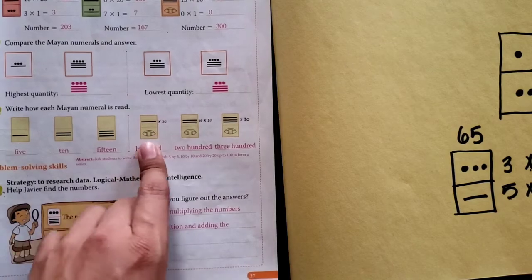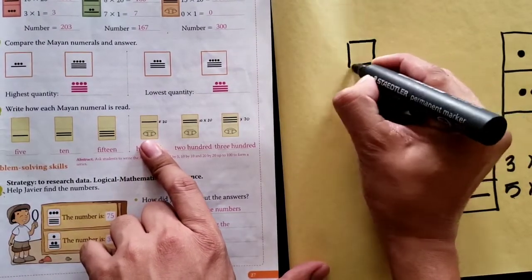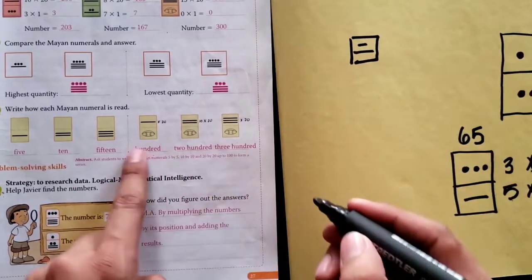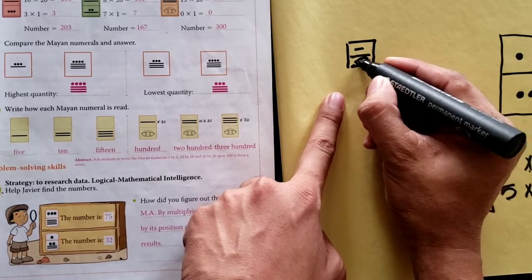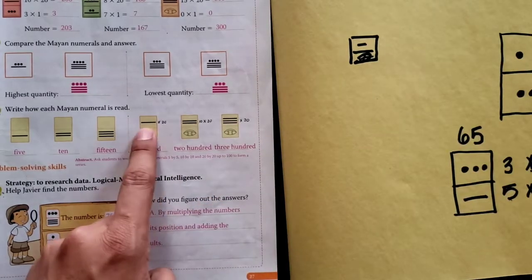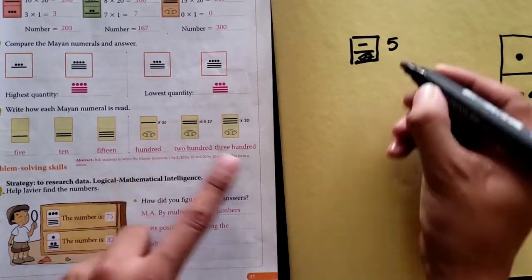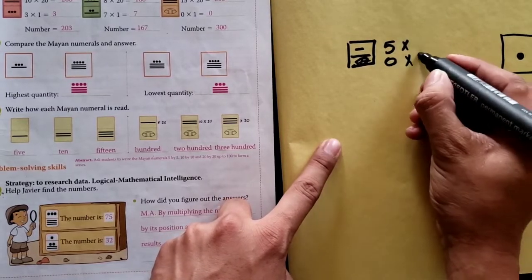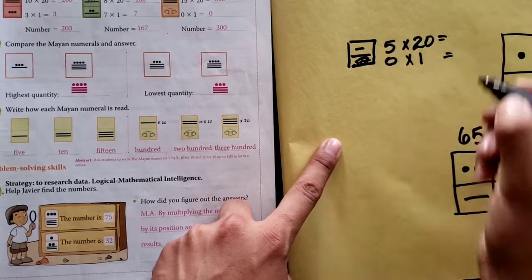In this number, I have a line in the first, and in the lower part I have a 0. How much is this? 5. How much is this? 0.